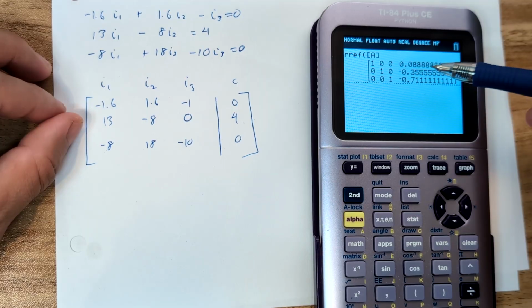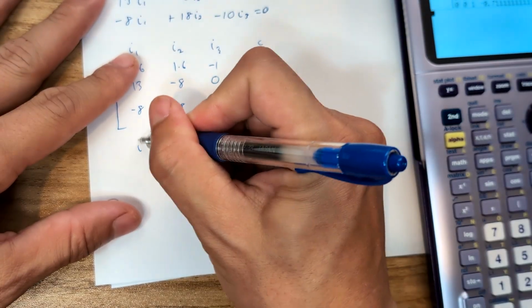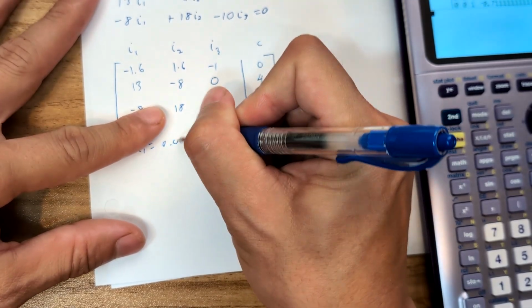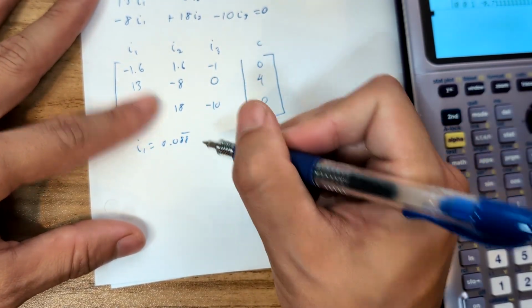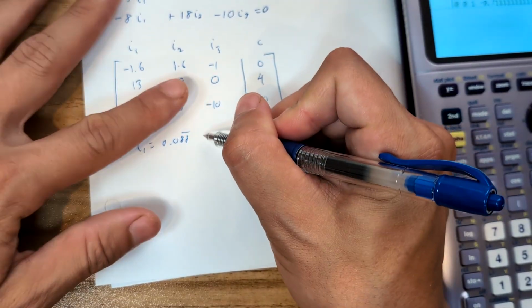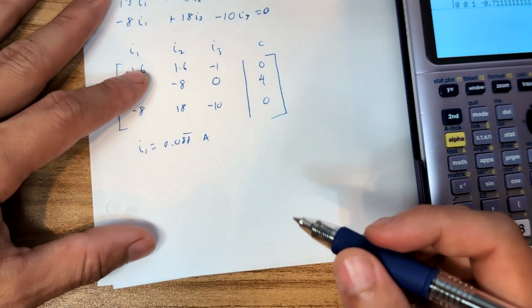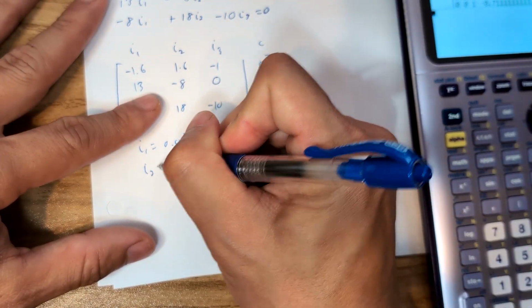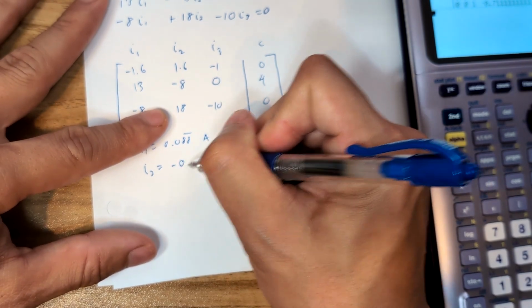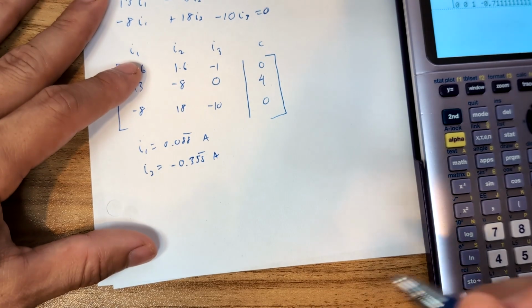So for us, this is going to be our I1. Our I1 is equal to 0.088. If this is a circuits class, they're going to want you to put the units. So it's 0.088 amps, and then negative 0.355 amps.